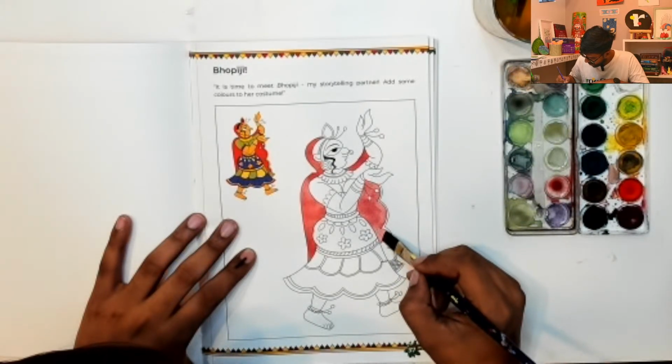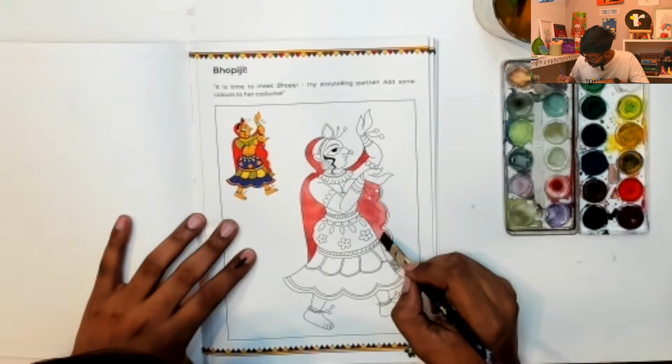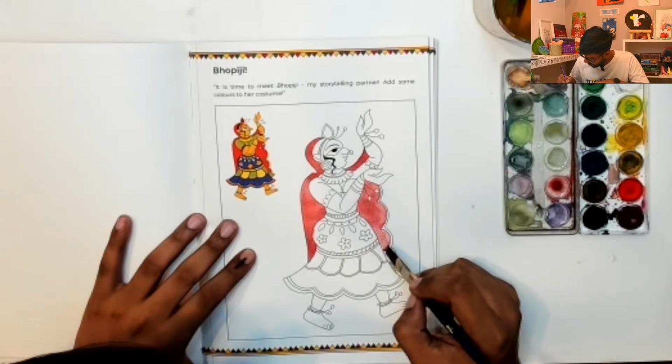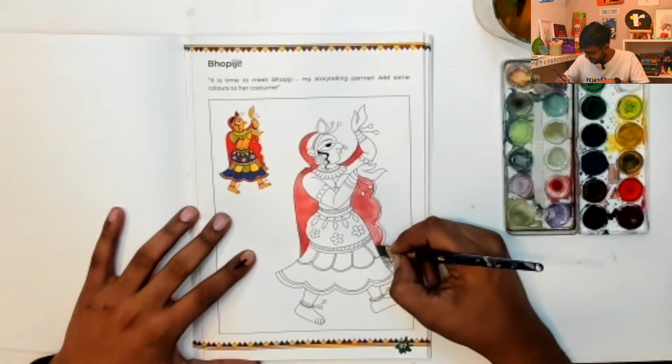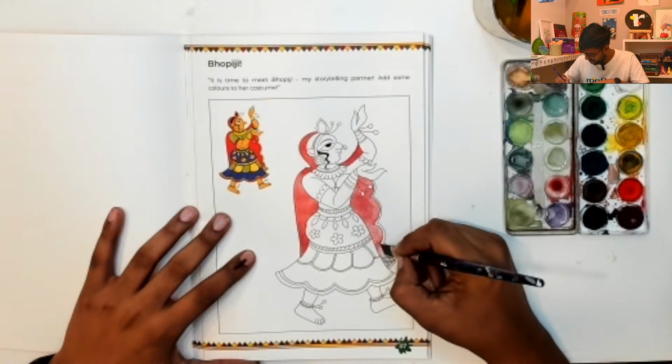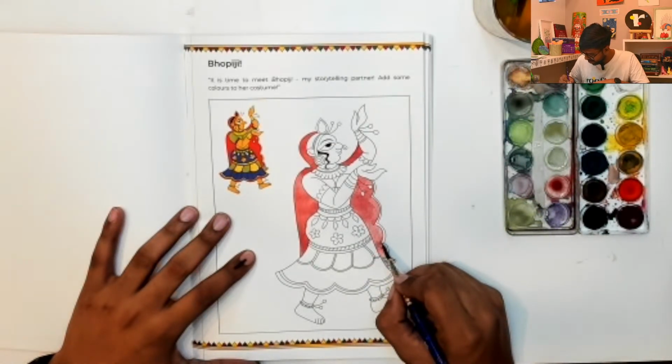Now whenever you paint in watercolors, just make sure you don't put too much water on the paper. Not just this paper, but any sort of paper. Because what can happen is the water will soften up the paper and then it can end up blotting.